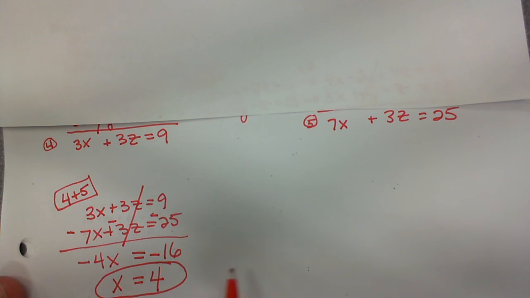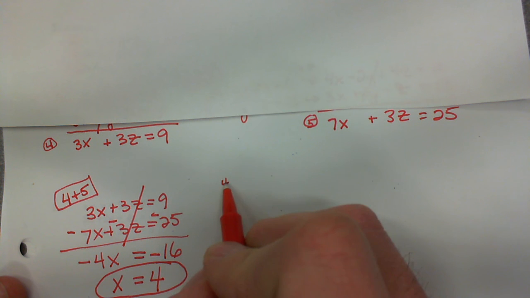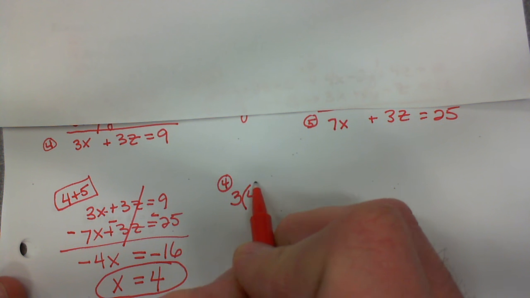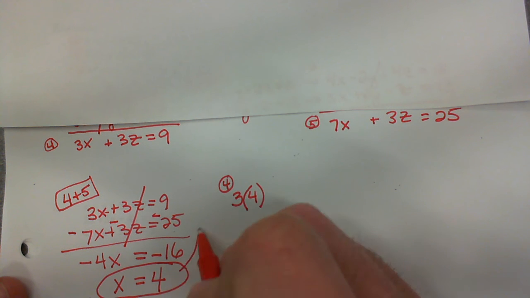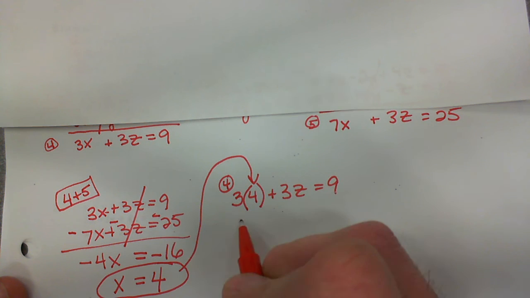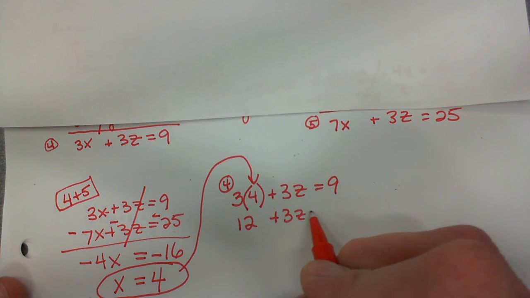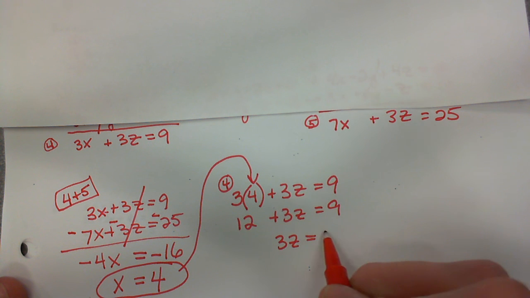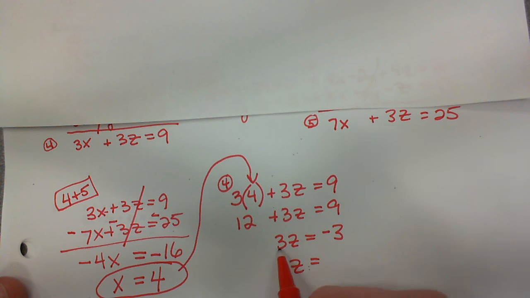Okay. Now I can find the z by plugging into either one of these two equations here. So let me plug into equation 4. I'm going to take equation 4 here, which is 3 times x, which is now 4, because x is 4. This is getting plugged in right there, plus 3z equals 9. So this is 12 plus 3z equals 9. Subtract the 12. 3z equals -3, or z equals, divide, -1. Okay.